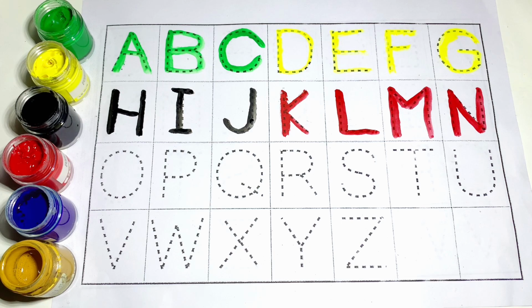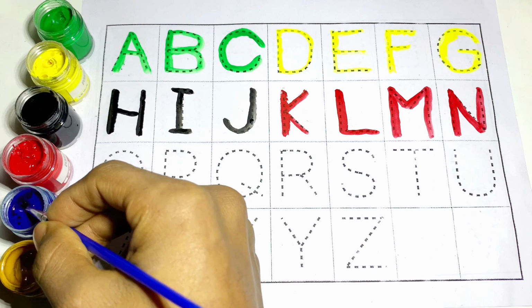Kids now draw O. O is for orange. O is for octopus. And use blue color.